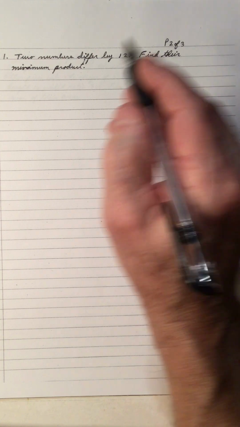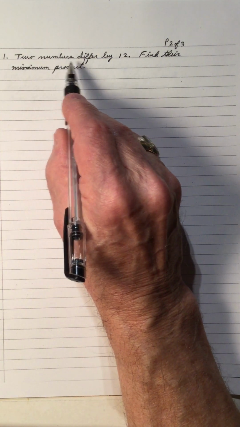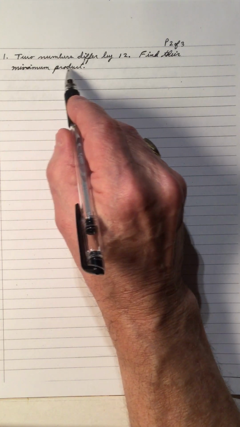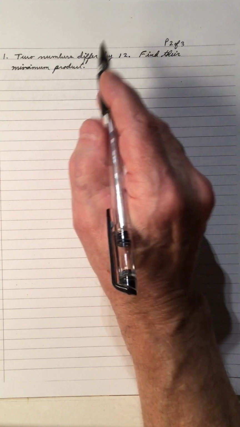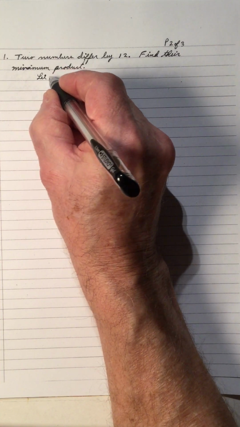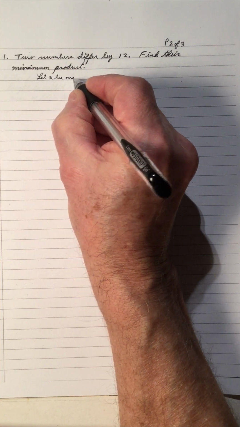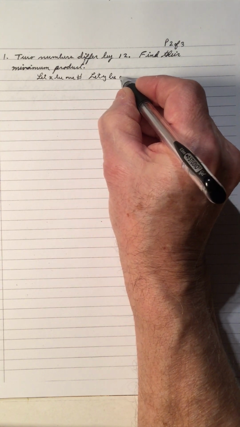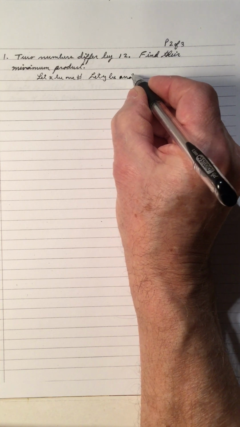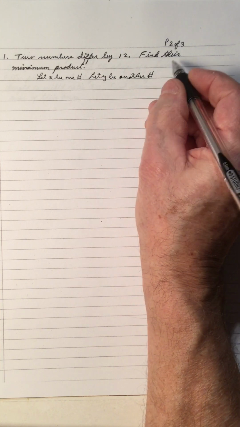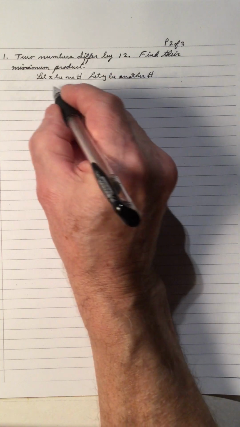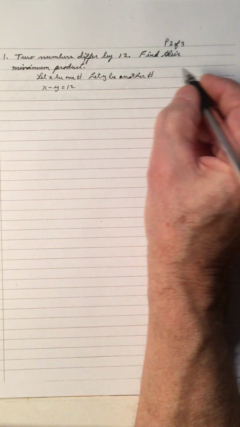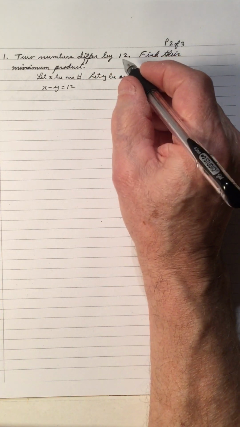So let's look at number 1. Two numbers differ by 12. Find their minimum product. So if two numbers differ by 12, let x be one number, and let y be another number. The two numbers are x and y. The two numbers differ by 12, so that means x minus y equals 12. Differ means, to me, subtract.